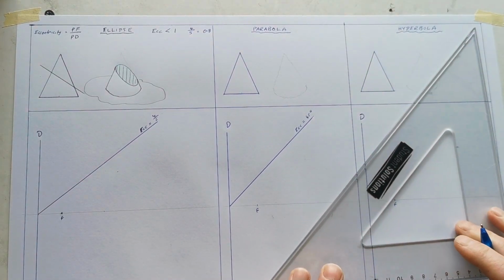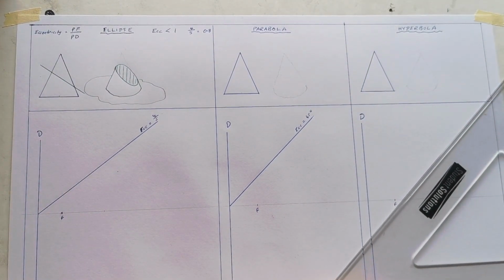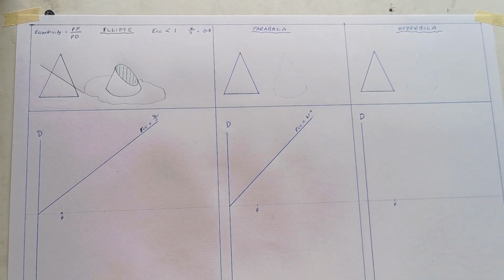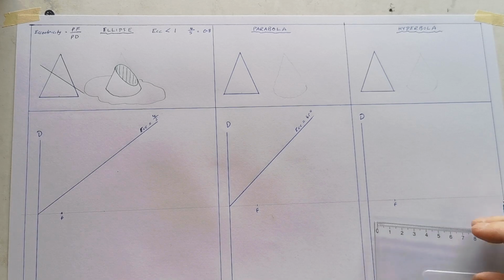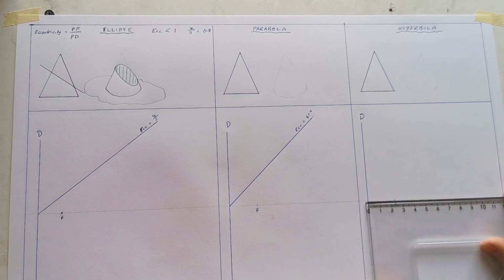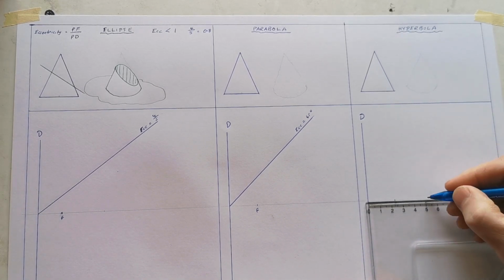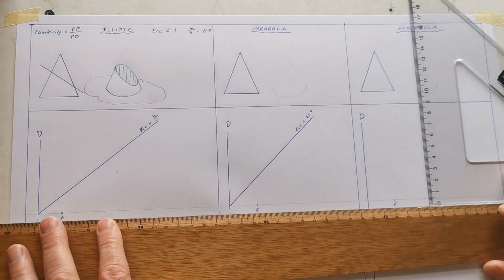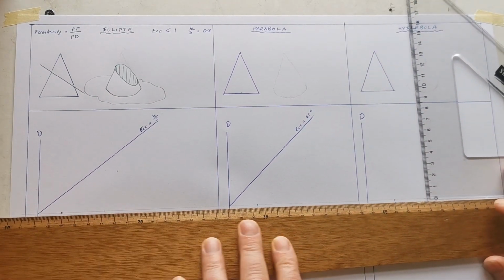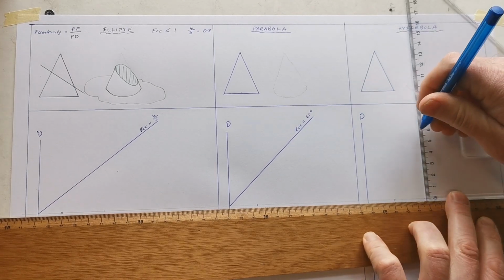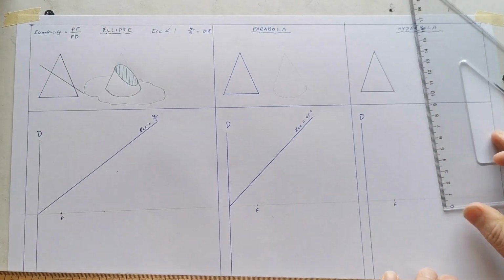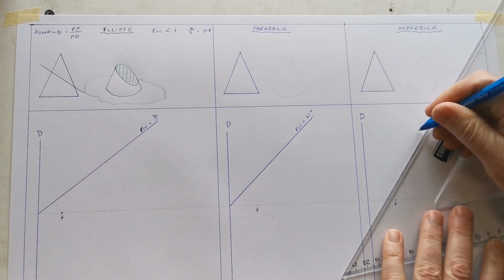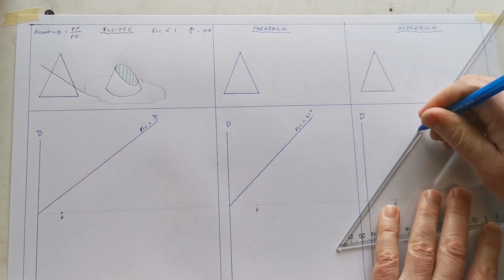And for the hyperbola here, if it's given mathematically, you could be told it would be maybe 1.2, which would be, if I came in 5 and I go up 6, so we can see there that's clearly greater than 45 degrees.